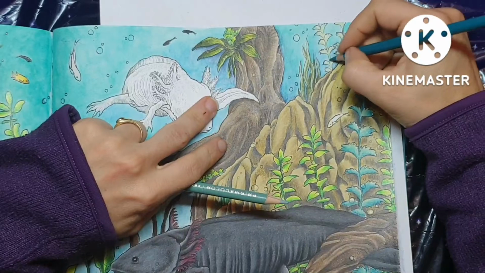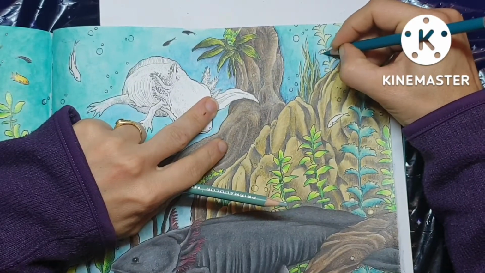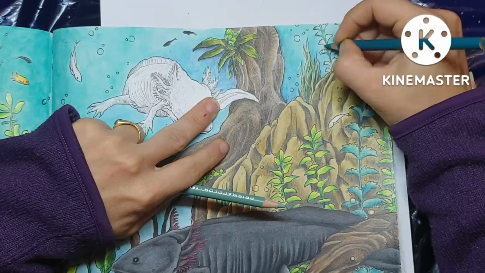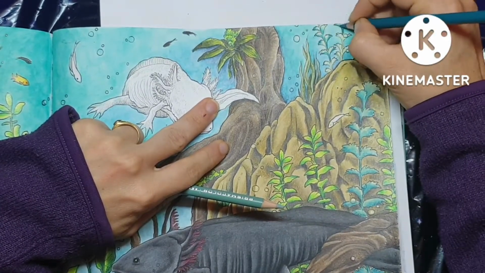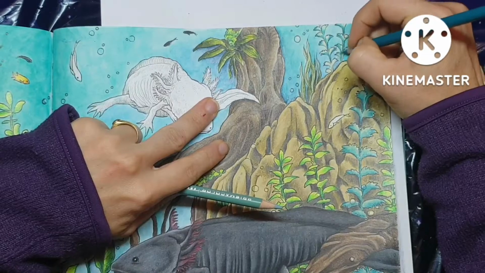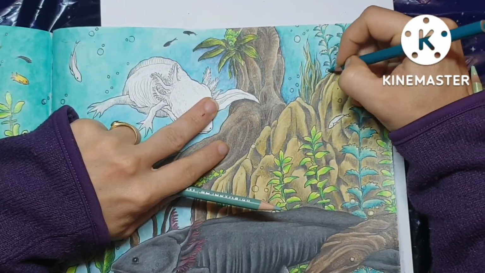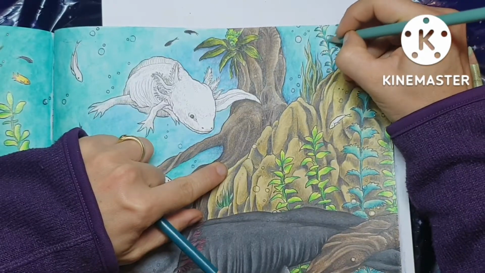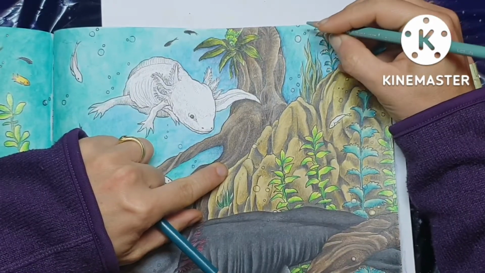Right, then we come back to our cobalt turquoise. The jade green.